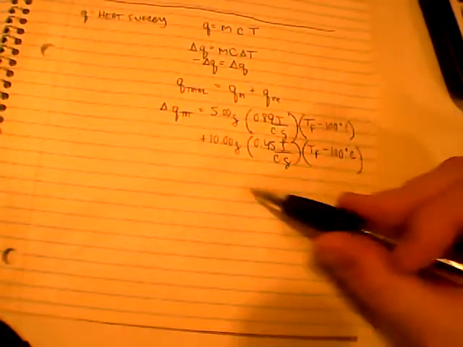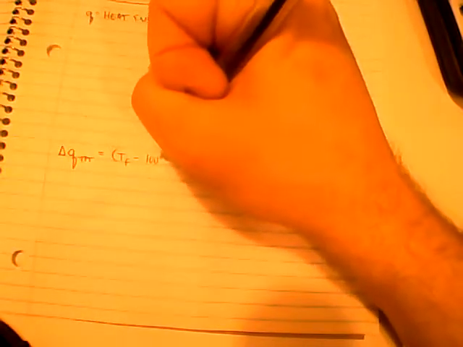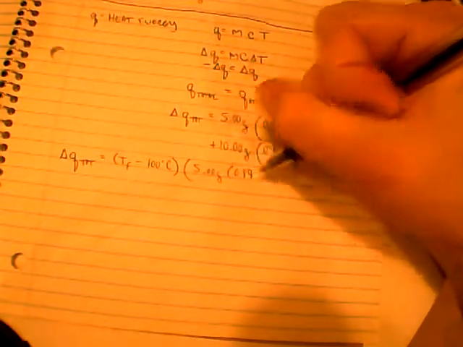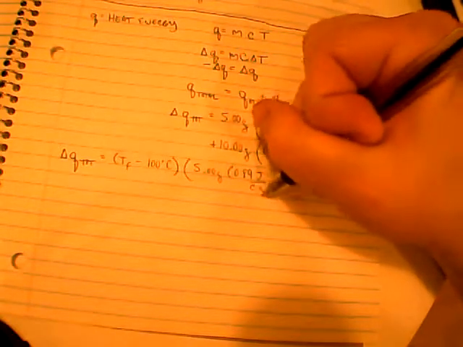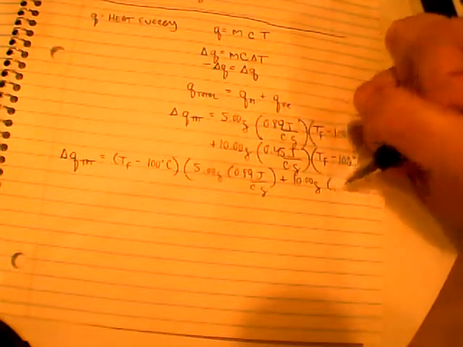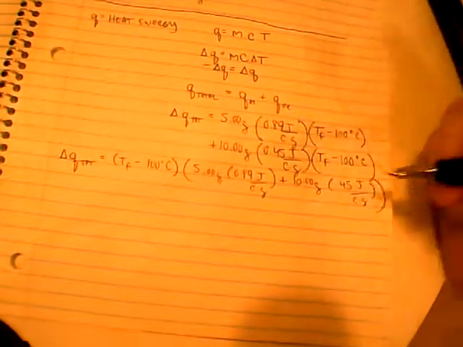In any case, now I've got something nice going on here. I have a similar term. So I'm going to pull that out and let's rewrite this. My change in energy total for the aluminum and the iron is going to be equal to, pulling this term out, temperature final minus 100 degrees Celsius times, this 5 grams times 0.89 joules per Celsius gram plus 10 grams times 0.45 joules per Celsius gram, right?